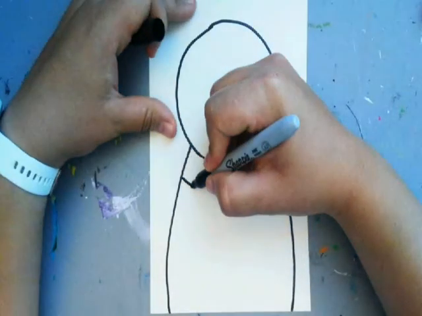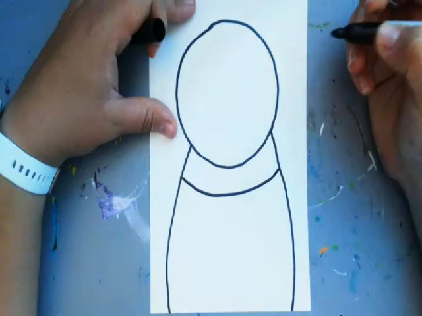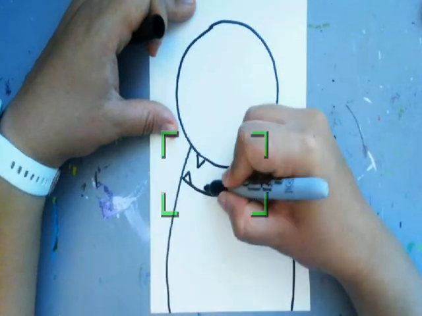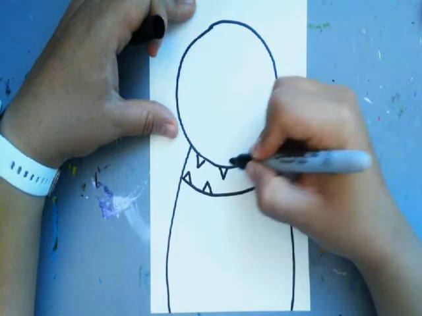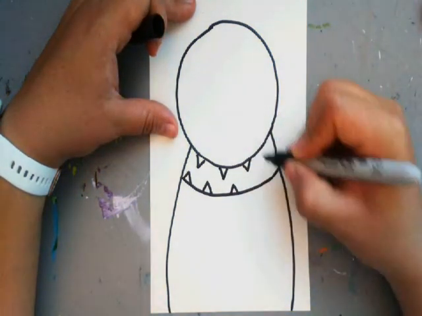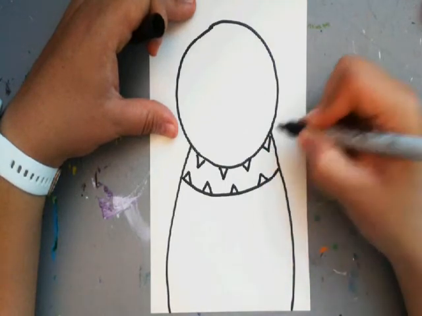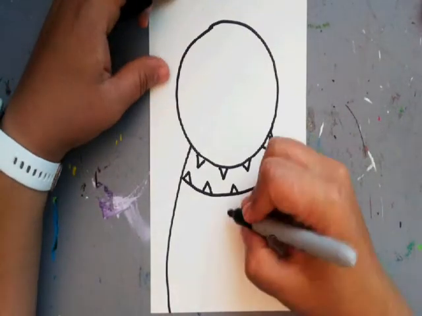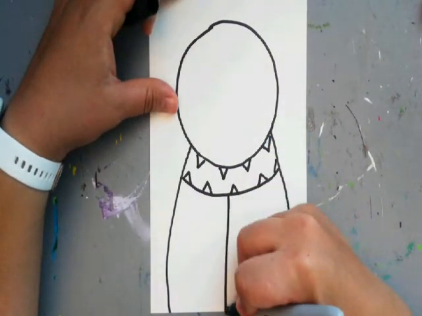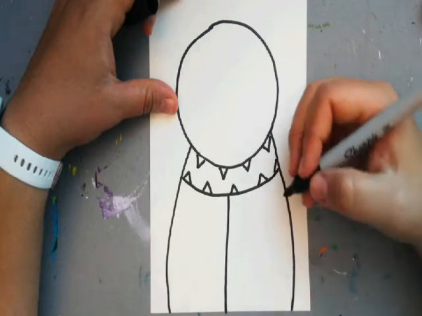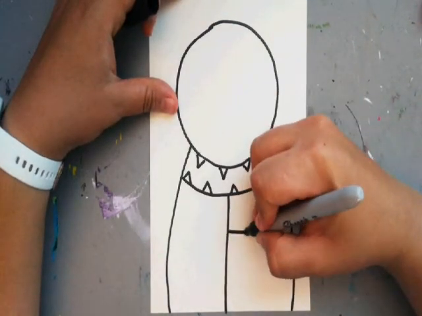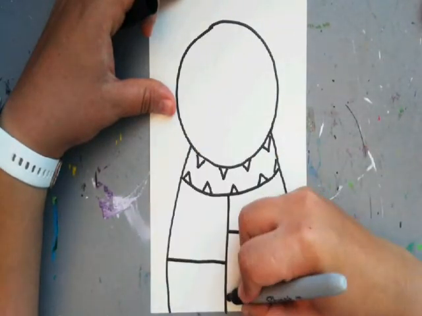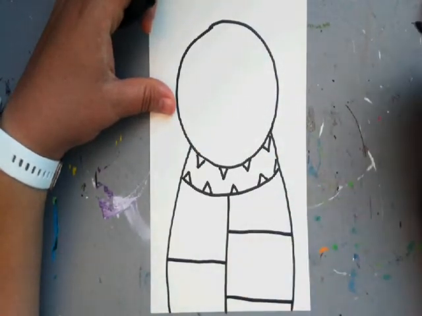I'm going to do another curved line here, and this is going to be the cat's collar. I'm going to do some triangle designs or a little pattern for the cat collar. Perfect. Just like that. And it's going to be like the cat's body is separated into two halves, as well as made up of squares or rectangles. So far, so good.